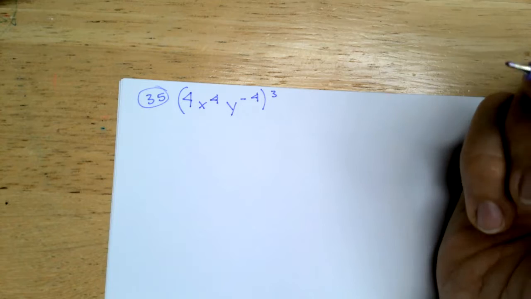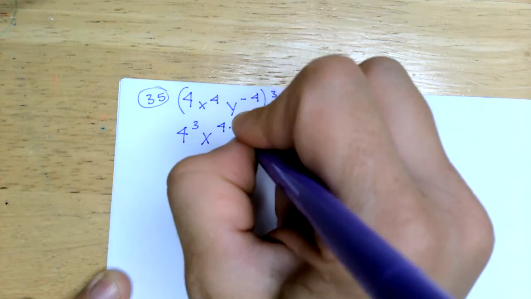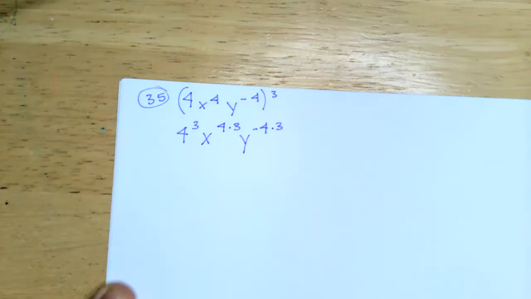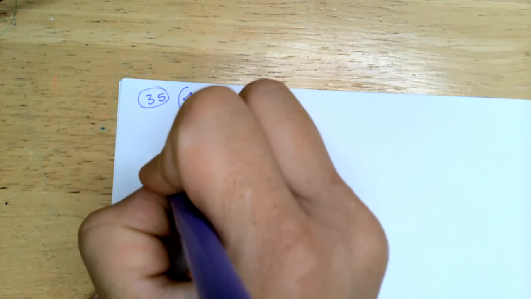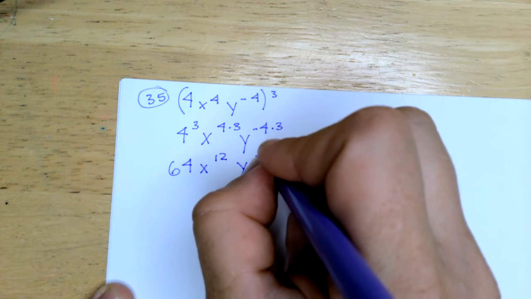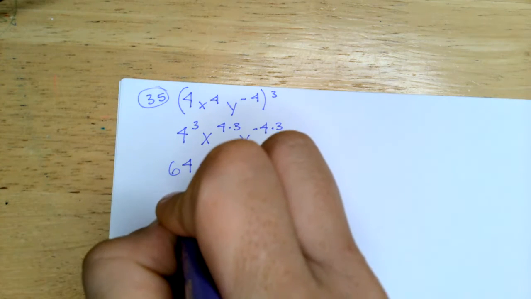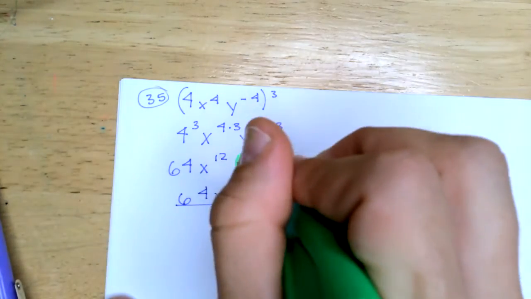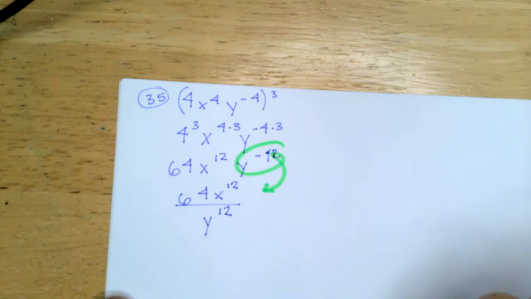Good. 4 to the 3rd, x to the 4 times 3, y to the negative 4 times 3. 4 to the 3rd is just 4 times 4 times 4, which is 64. 4 times 3 is 12. Negative 4 times positive 3 is a negative 12. So I would leave that at 64 x to the 12th, but I need to move that y down because it's a negative exponent. So 64 x to the 12th over y to the 12th for 35.